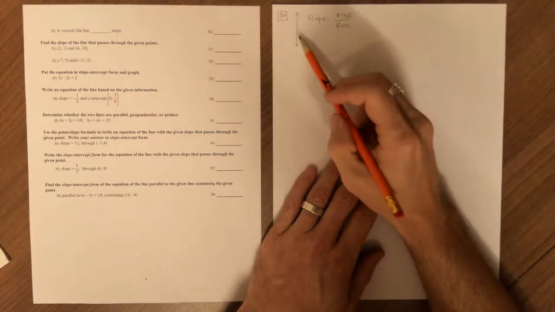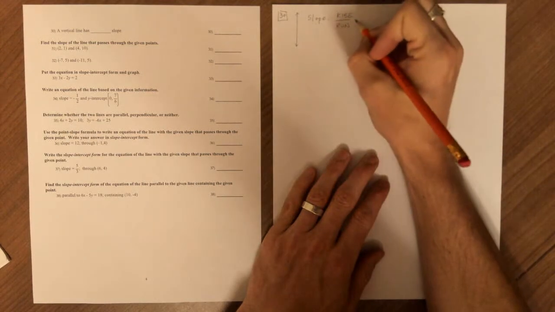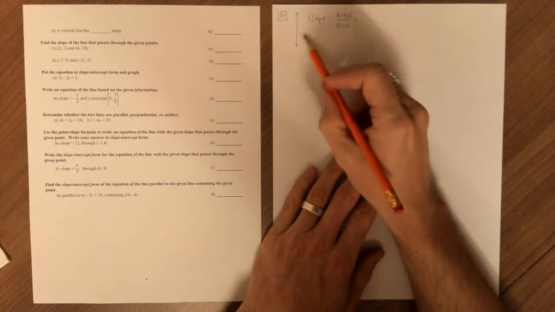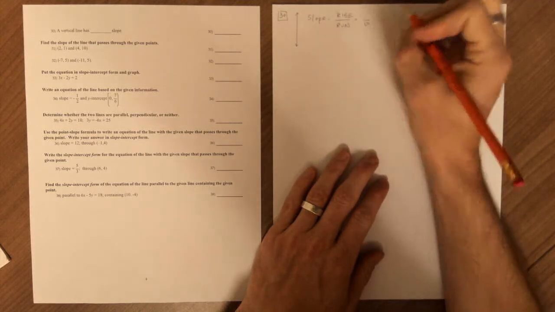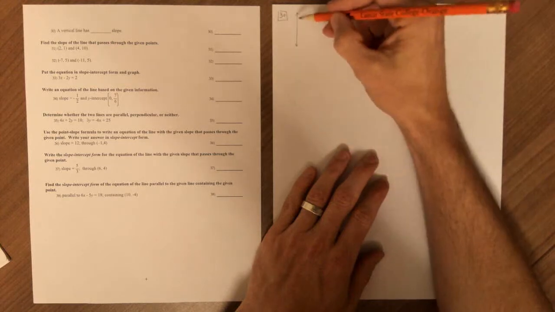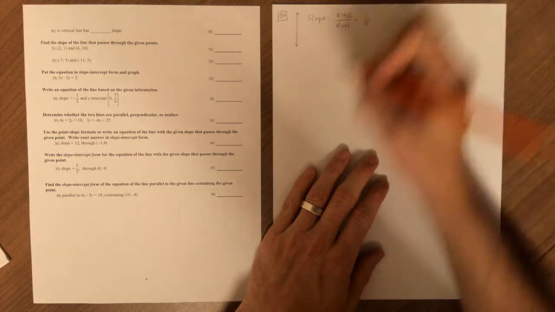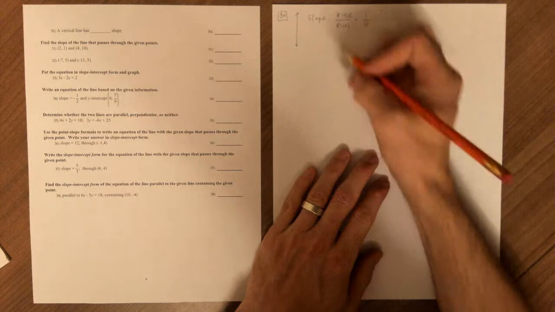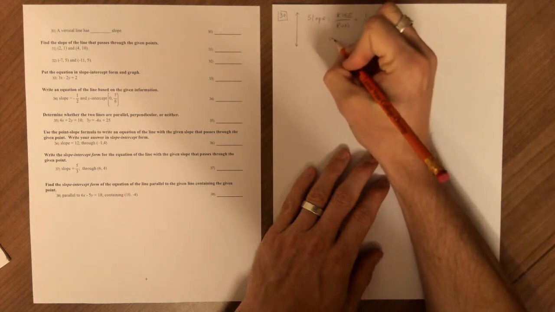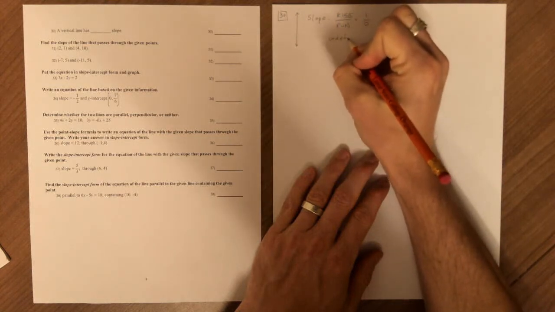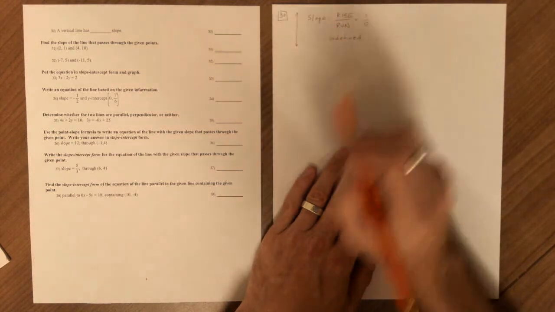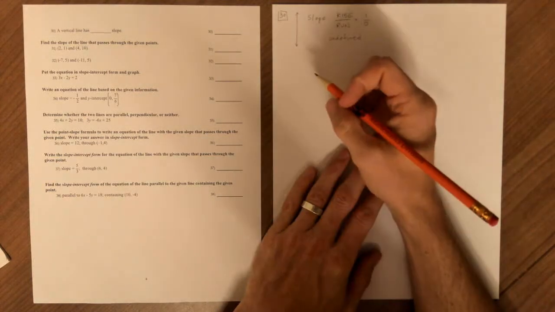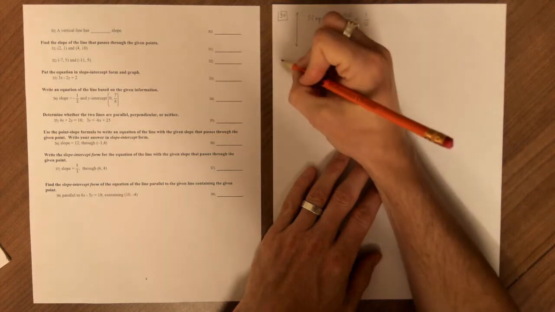Right? And so if we're thinking about this rising, this running, we know that, hey, it runs 0 and it rises continues. So we can just go in increments of 1, right? So 1 divided by 0 is considered to be undefined. Anytime you have a 0 in the denominator, it makes this be seen as undefined.